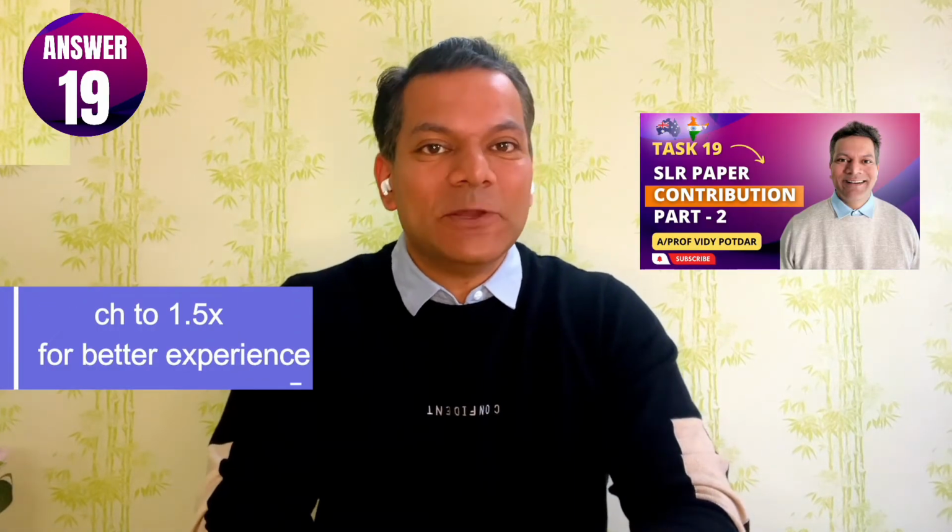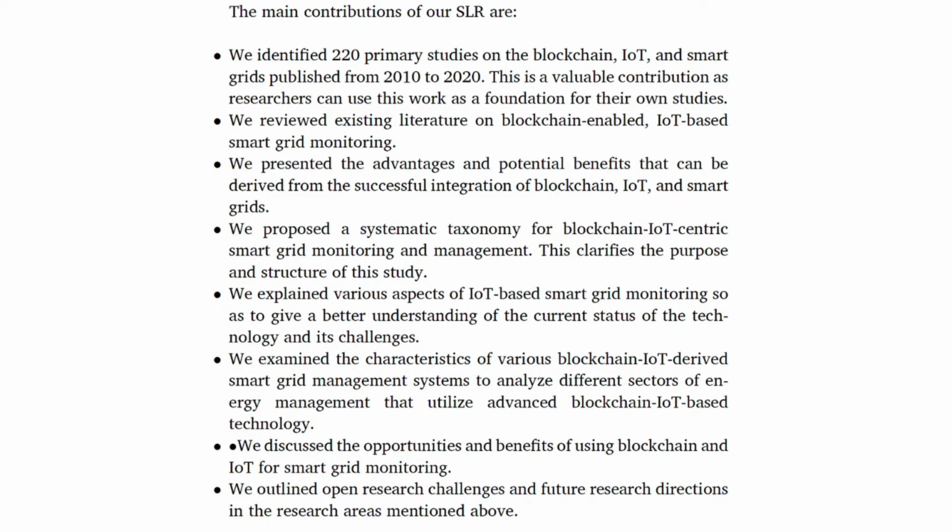Hi there. In task 19, I asked you to complete 2 things. That is, read the third and fourth SLR paper from our collection, study their contribution section, and then write 1 or 2 sentences which outline the contribution of your SLR paper. So let's review the answer for these tasks now. I'll show you the contribution section from one of my recent SLR papers. You can pause this video and read this word by word and see how I have written it.